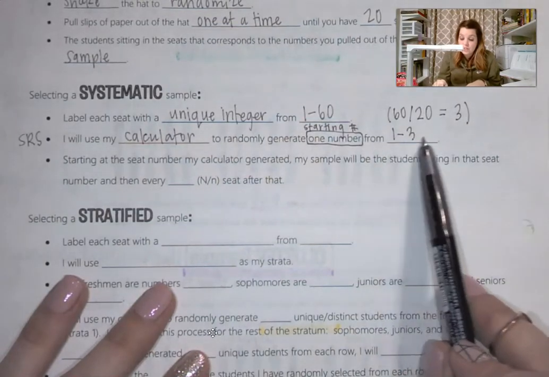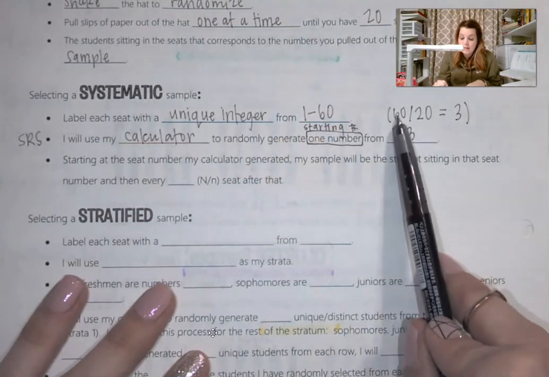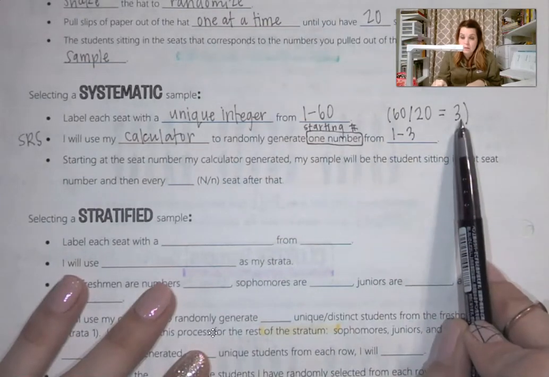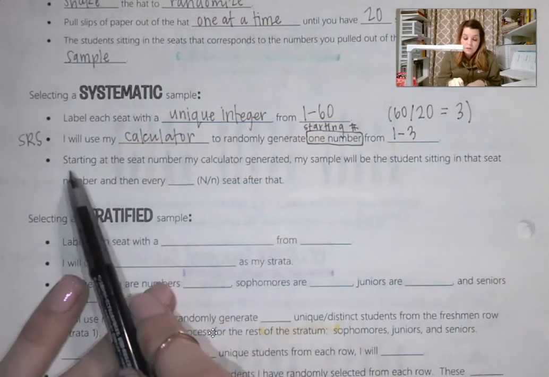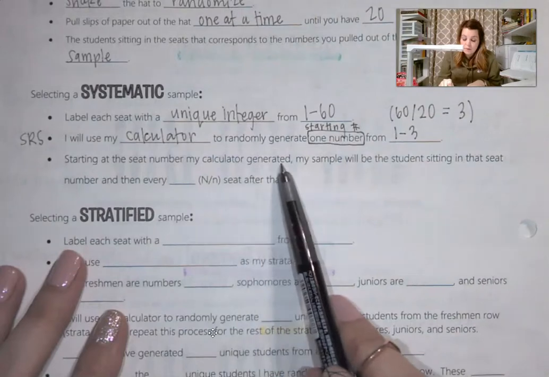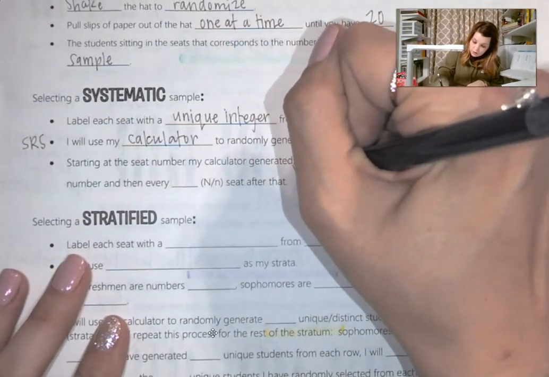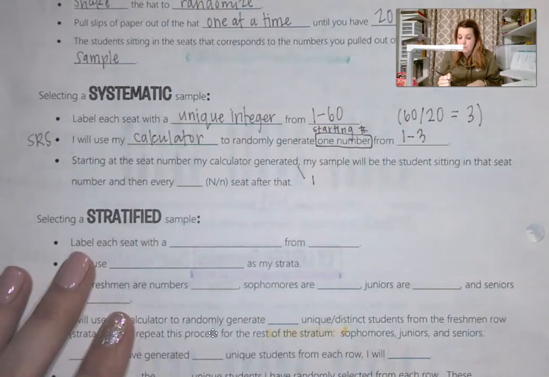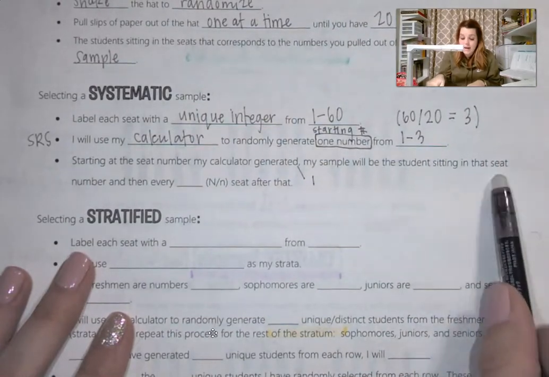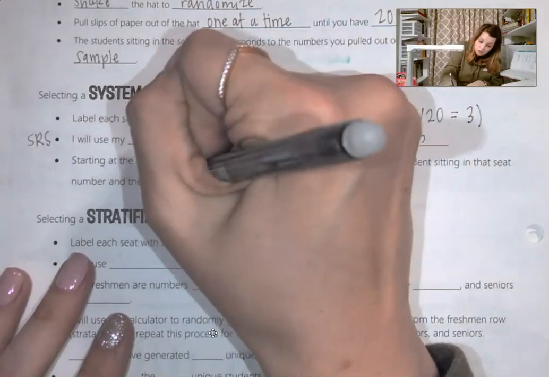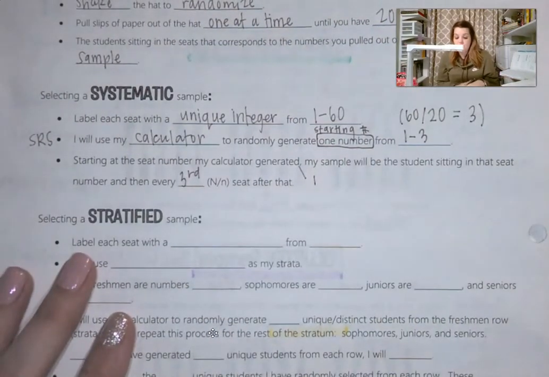How do I choose this range? Well, I divide my population by my sample, and I use this number as my guide. So starting at the seat number my calculator generated, so I got 1, my sample will be the student sitting in that seat number, and then every third student after that.